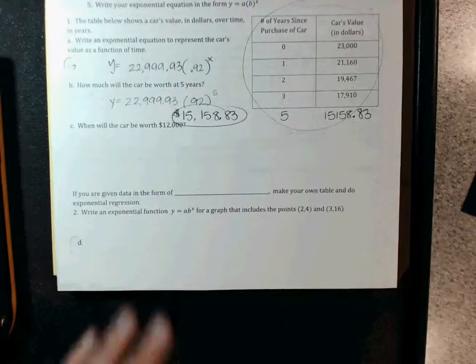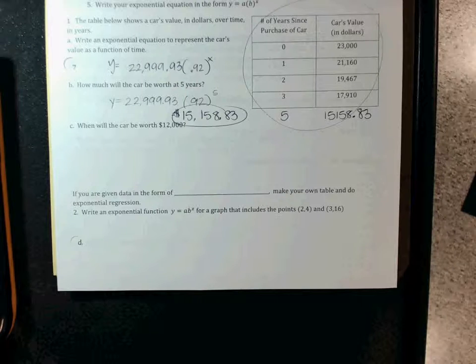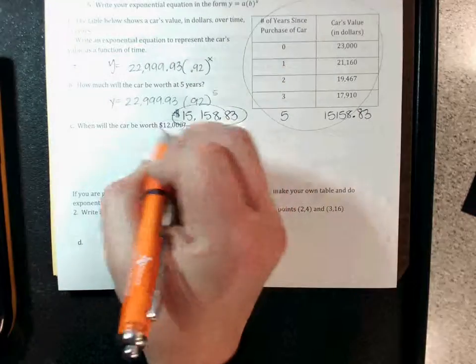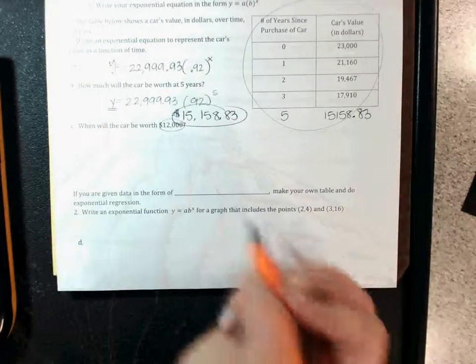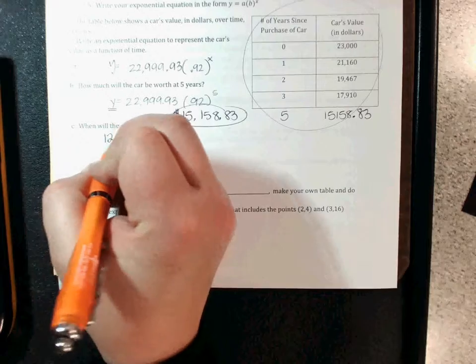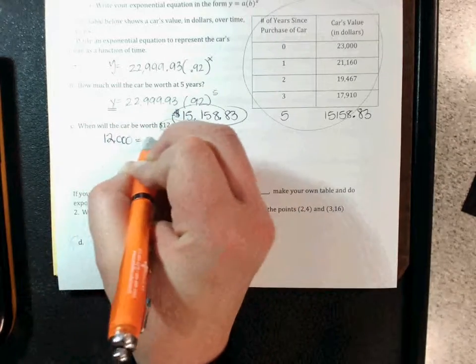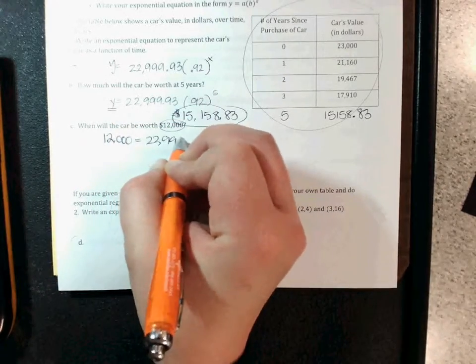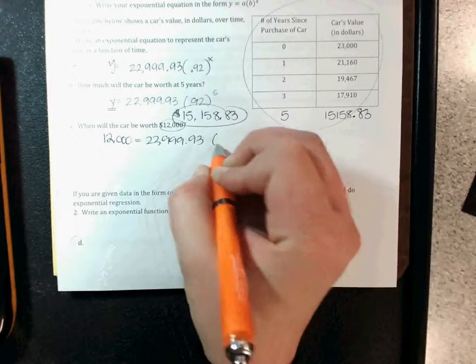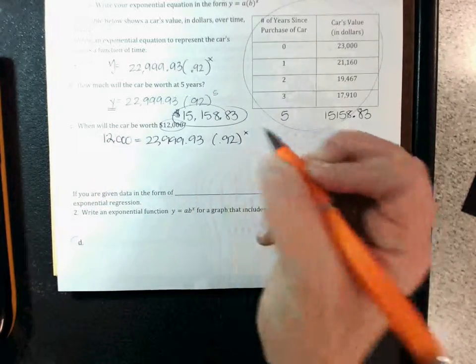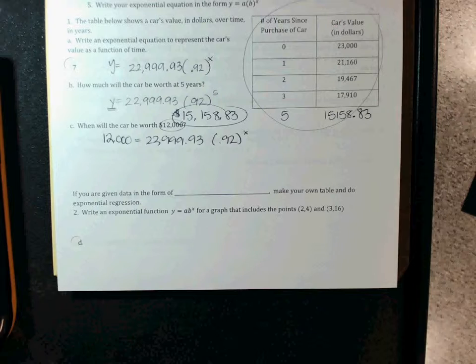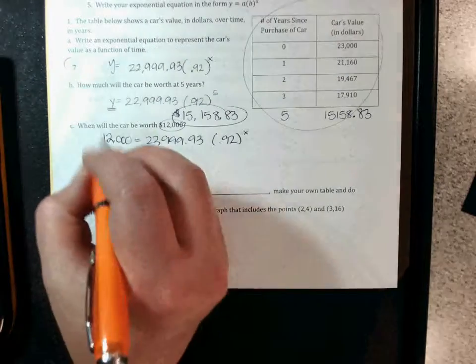Okay, then look at the next question. It says, okay, well, when will it be worth $12,000? You already know how to do this. Your numbers are just not as pretty as they were last week. So I'm going to take my $12,000. I'm going to set it right here. So it'd be 12,000 equals 22,999.93, 0.92 up to the x. And then think about how we solved these last week. What's step 1? Divide by 22,000.